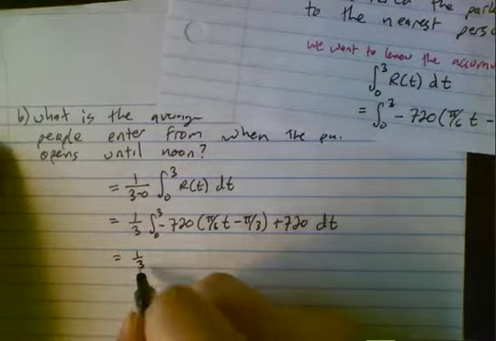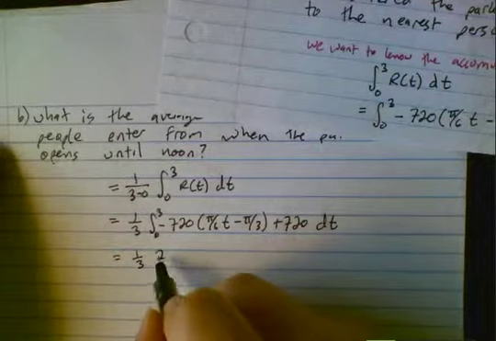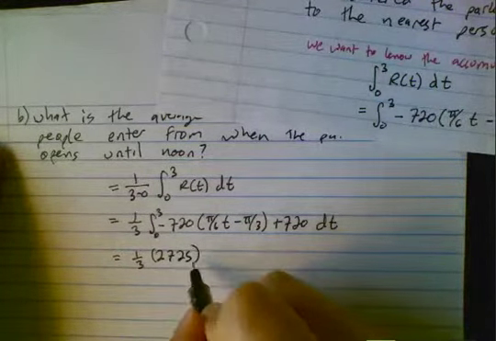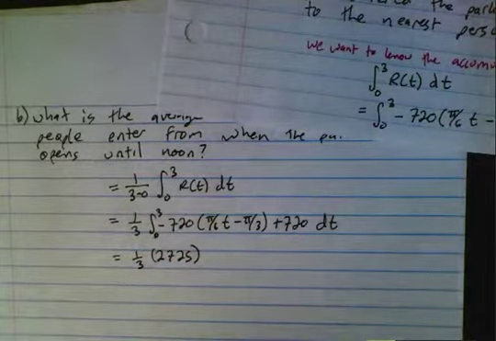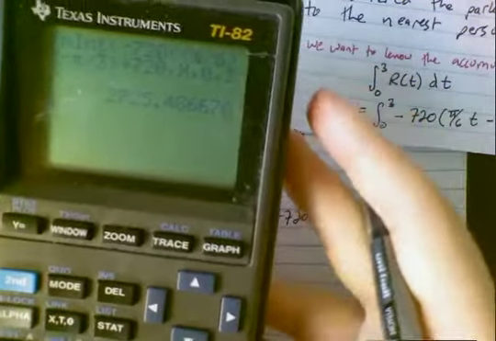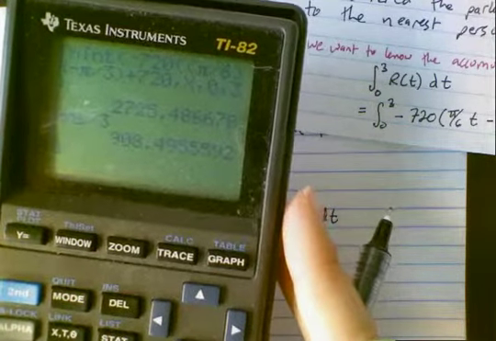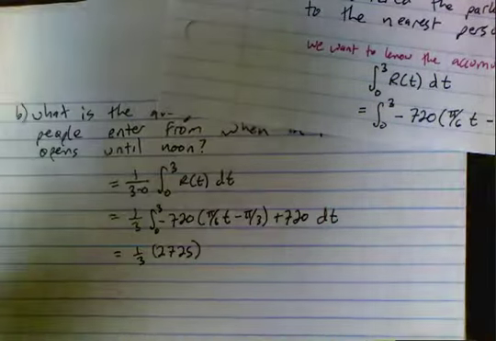So we have 1/3, and then that same 2,725 people. So I'm going to take my answer from before, I'm going to divide by 3, and I get 908 people, again round to the nearest person.